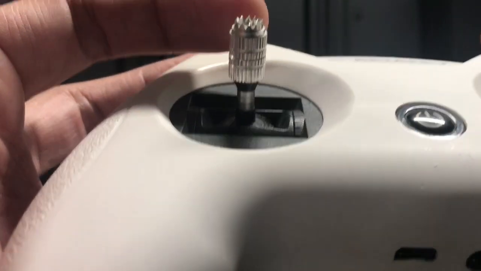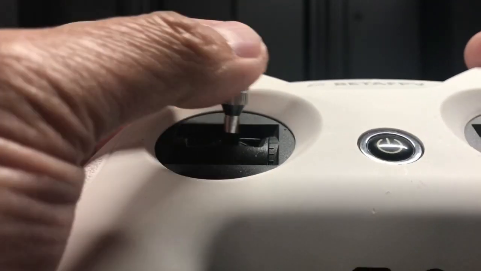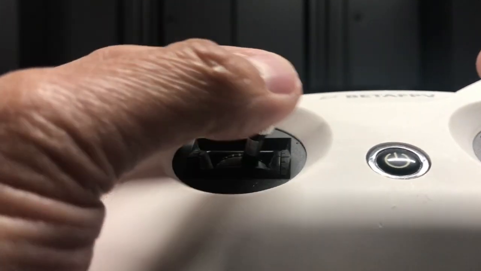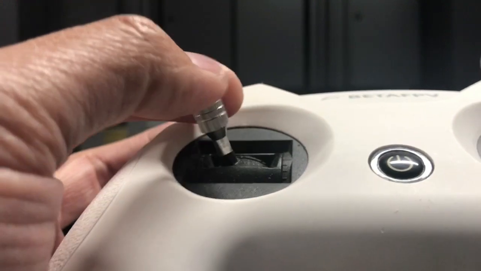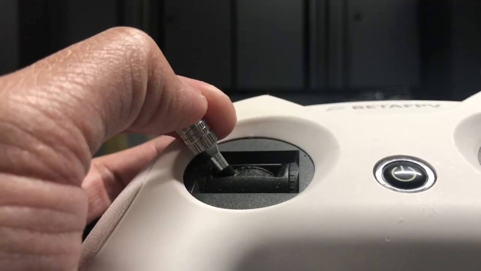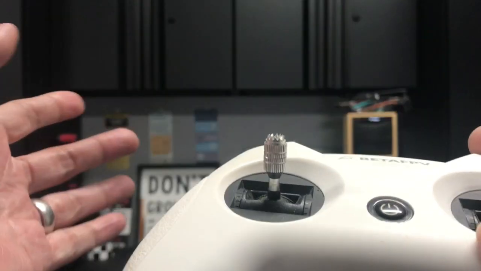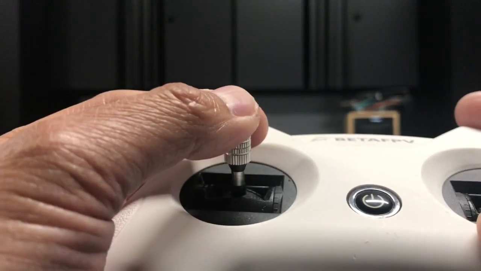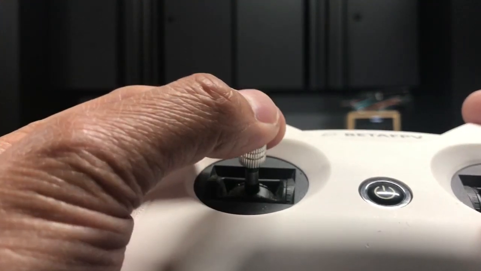If you have high expo, you have a bigger center circle that doesn't translate into as much movement of the quad, but the moment you get further out, you're going to see a huge impact. So high expo, big center stick area. Low expo, small center stick area.